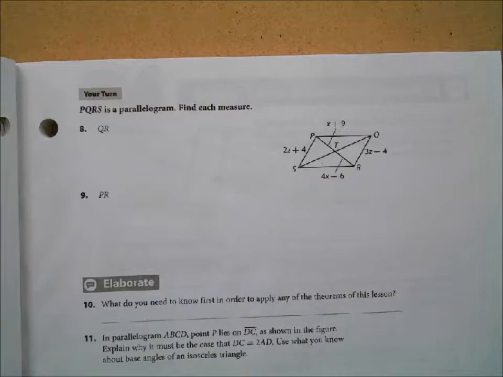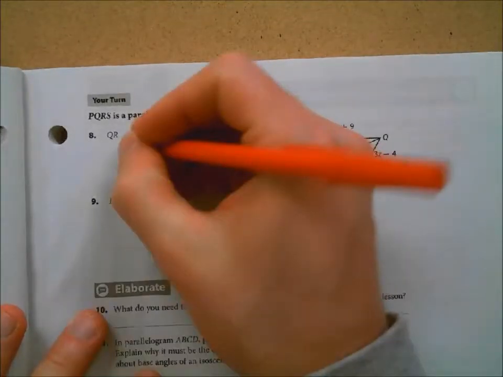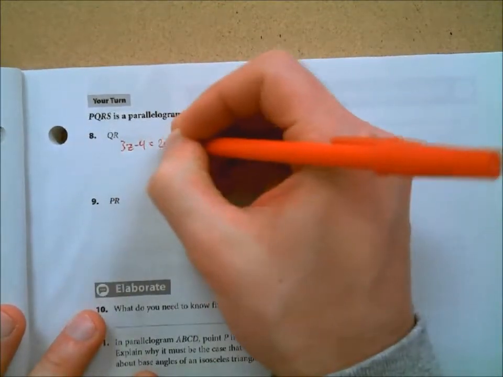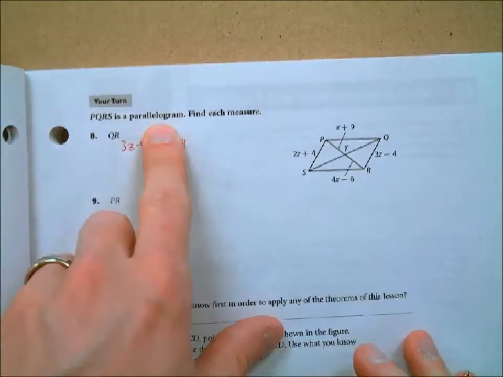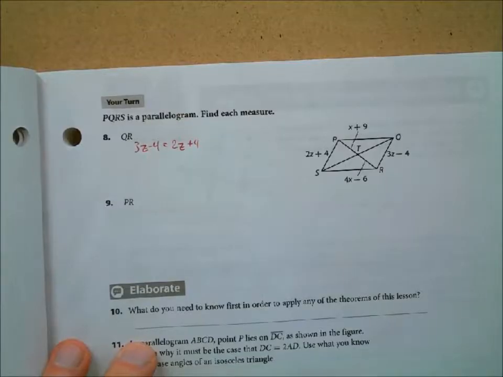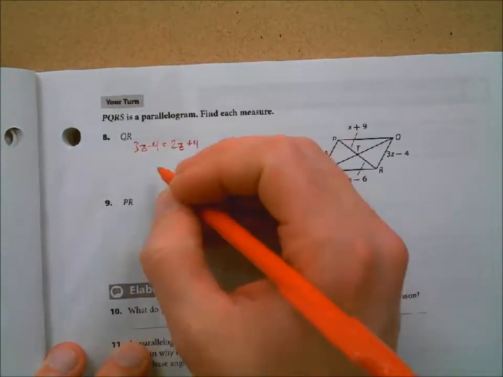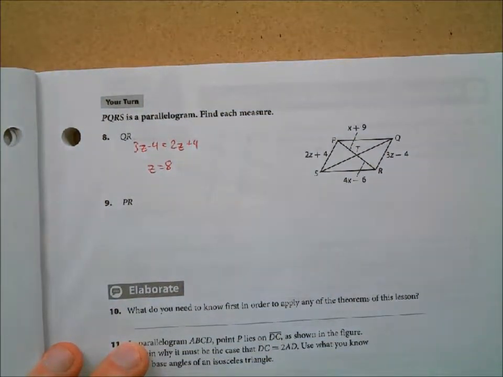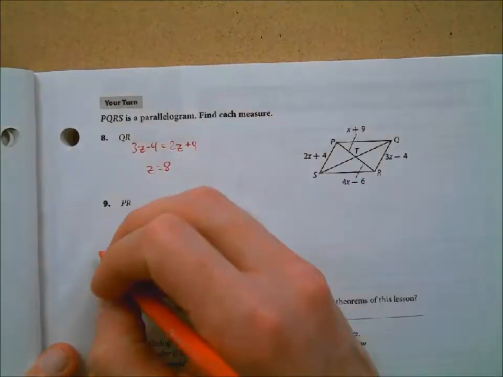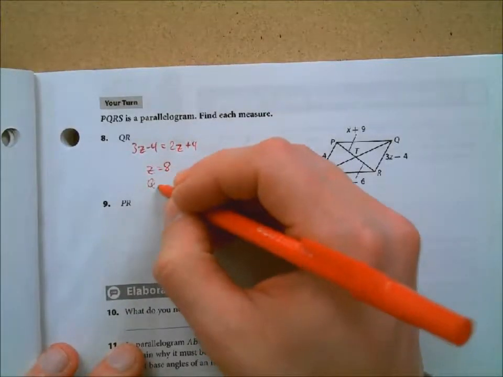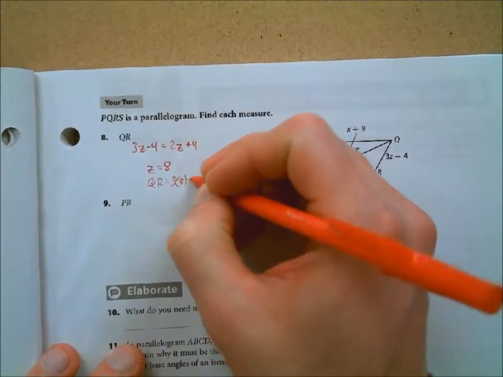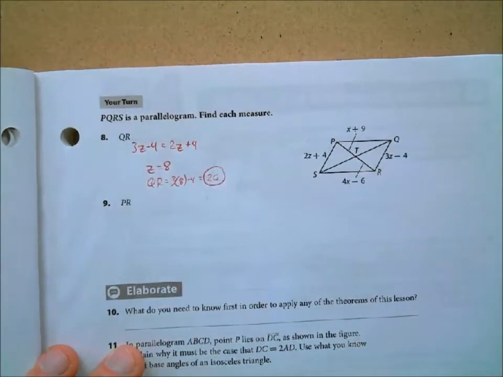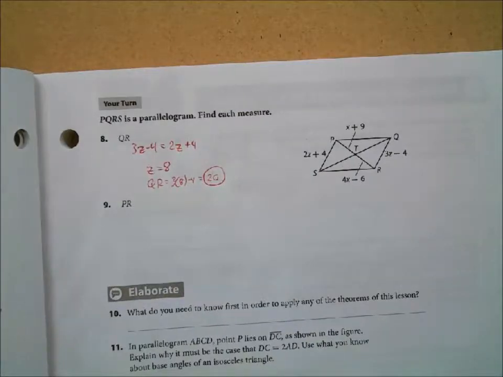Let's go to Daniel. Daniel, number 8. How did you set this up here to solve for QR? So I set it up with 3z minus 4 equals 2z plus 4. Okay, yep. Again, we know that PQRS is a parallelogram. Therefore, opposite sides must be congruent. So we solve here. We get z equals 8, and so the answer is 8? No, what's the actual answer? The answer is 20. Yeah, QR equals 3 times 8 minus 4, which is 20. Okay, very good. Good job there, Daniel.